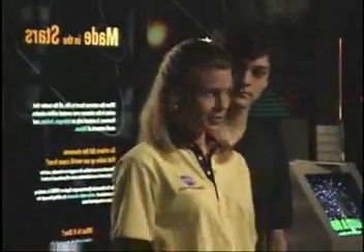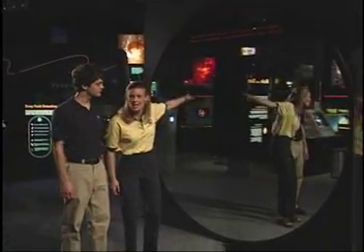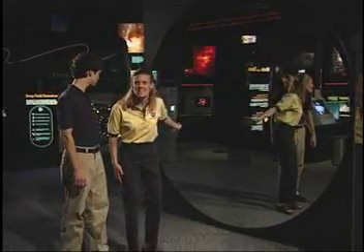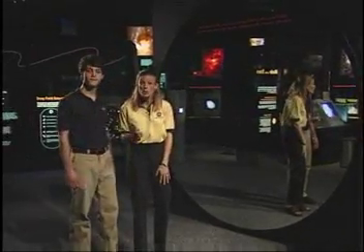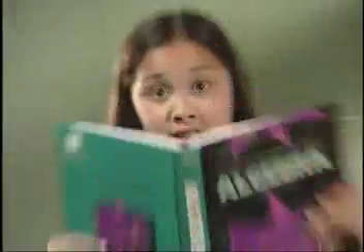Today's show is called Algebra, Mirror, Mirror on the Universe. And this mirror right here is the same size as the primary mirror on the Hubble Space Telescope. But more on the Hubble later. First, let's learn about algebra.